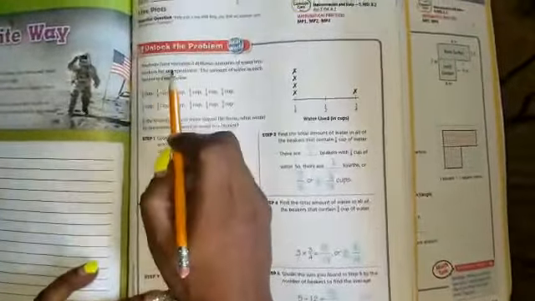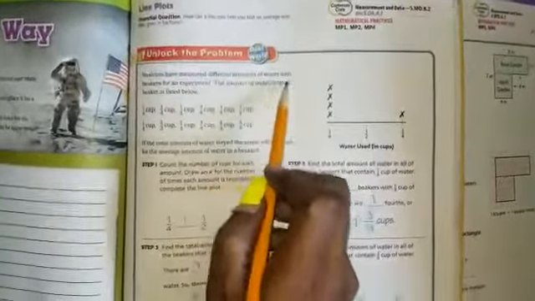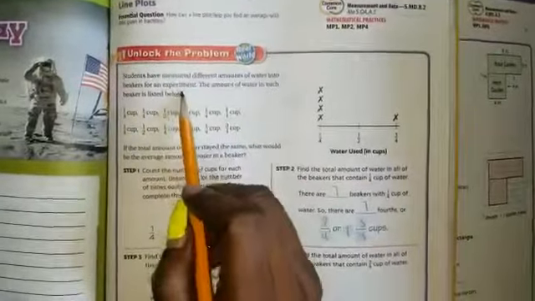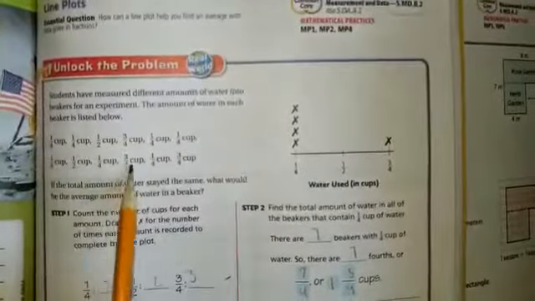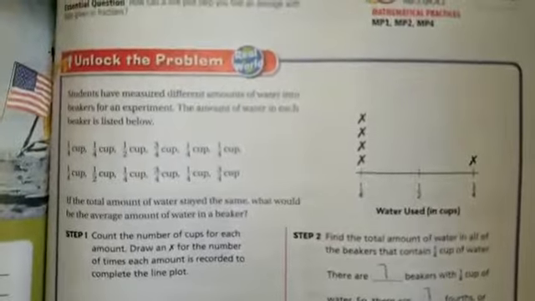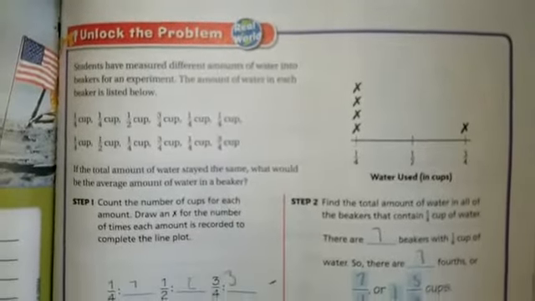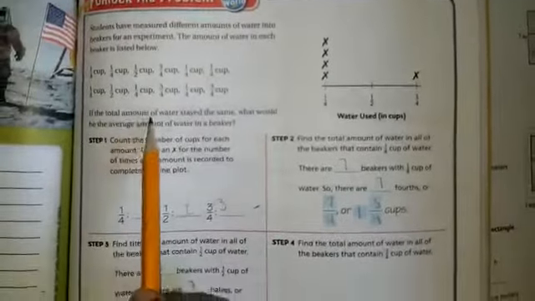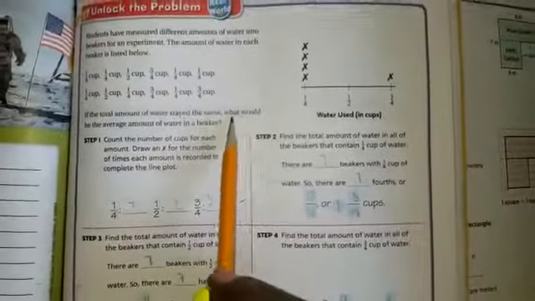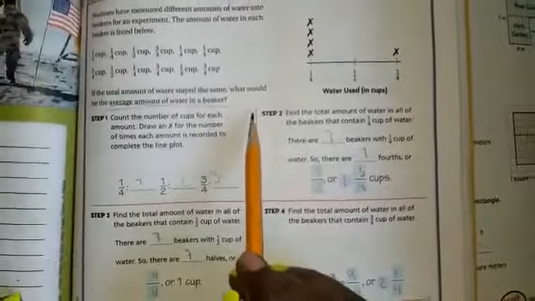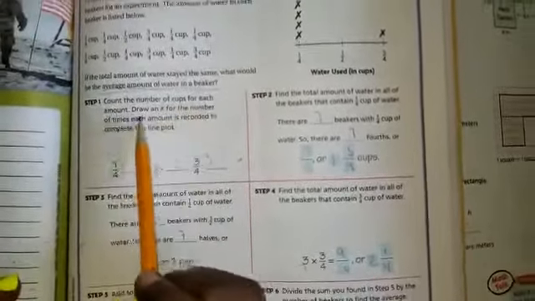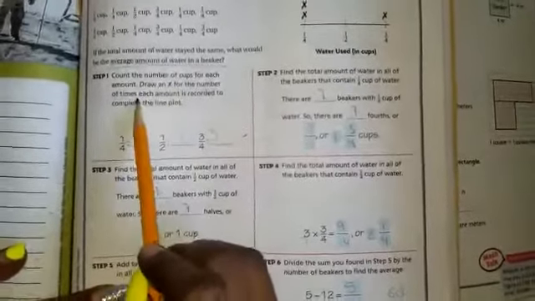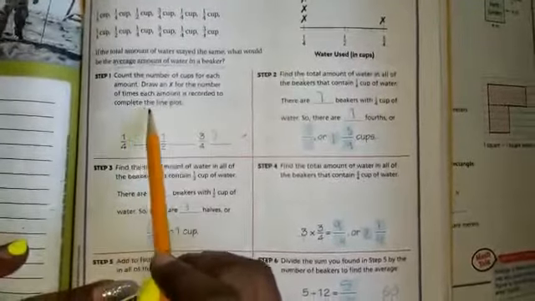It says students have measured different amounts of water in beakers for an experiment. The amount of water in each beaker is listed below. Take a look at that for a minute. If the total amount of water stayed the same, what would be the average amount of water in the beaker? Step 1, count the number of cups for each amount. Draw an X for the number of times each amount is recorded to complete the line plot.